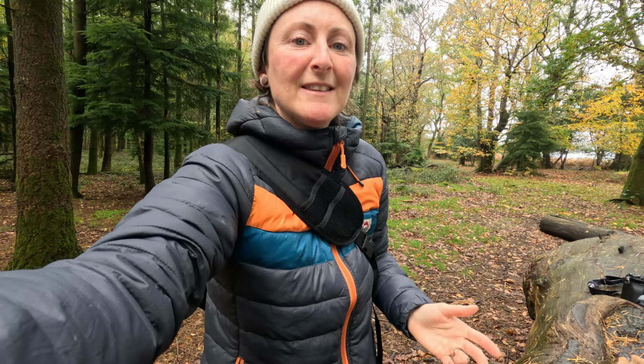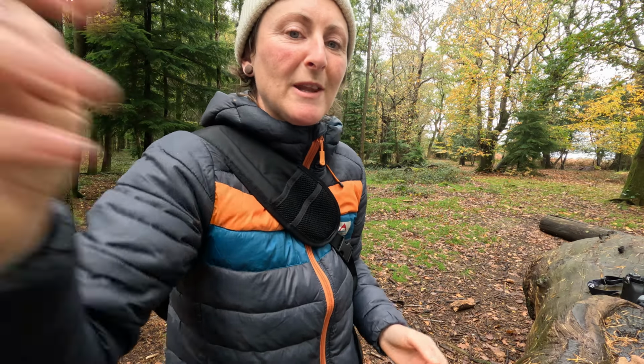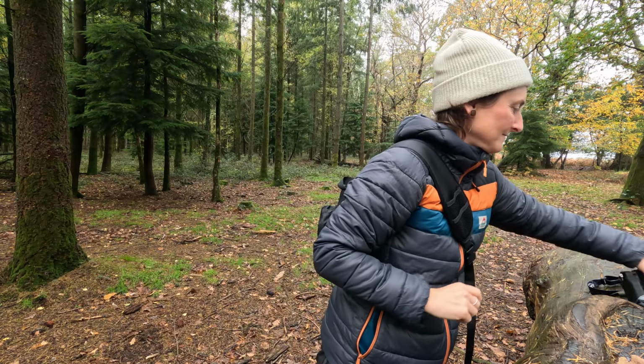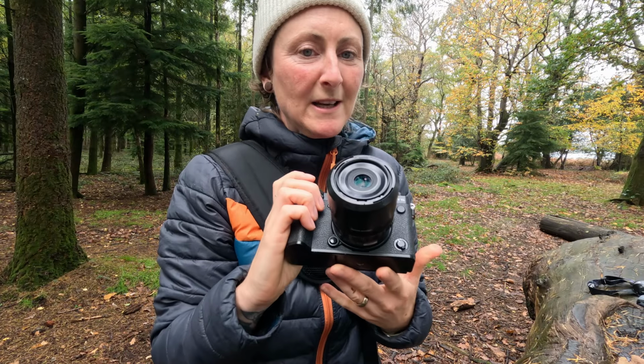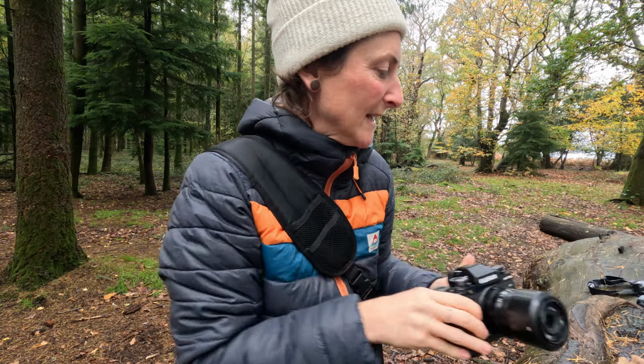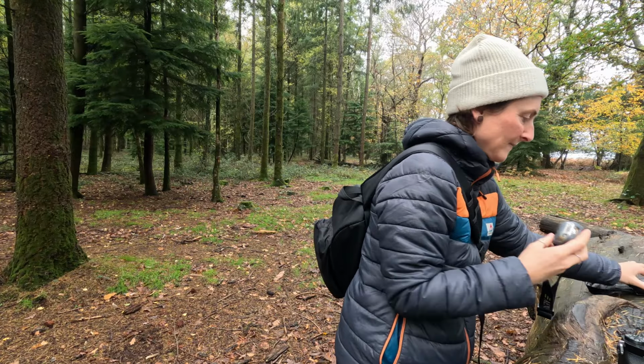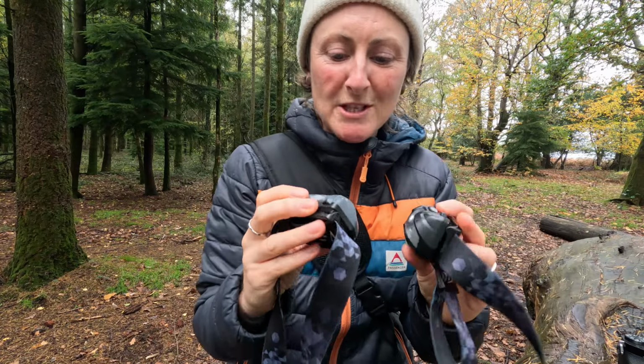So yeah, we're heading out now with the Fujifilm X-T5, the 30mm macro lens and the two lights. So let me show you what this looks like. So as usual, the Fujifilm X-T5 set up really simple, just with the 30mm macro lens. And then these are my trusty head torches.